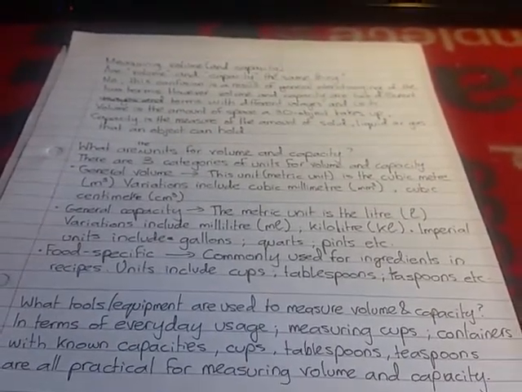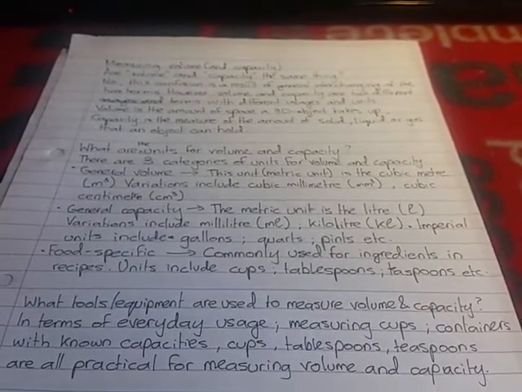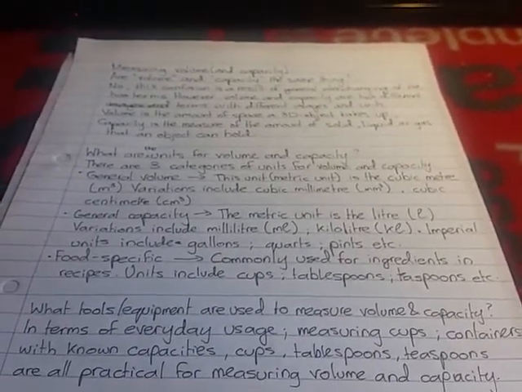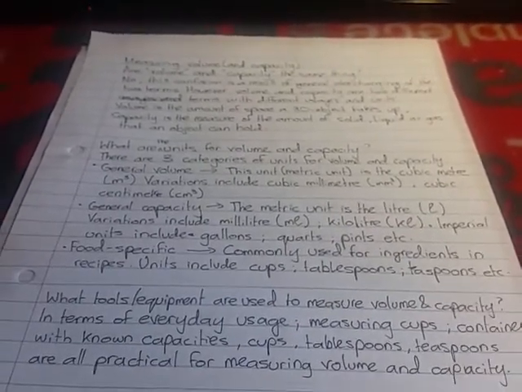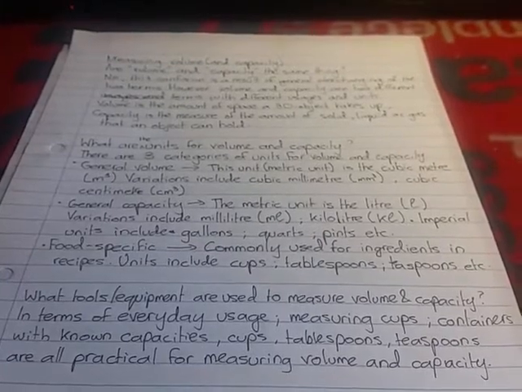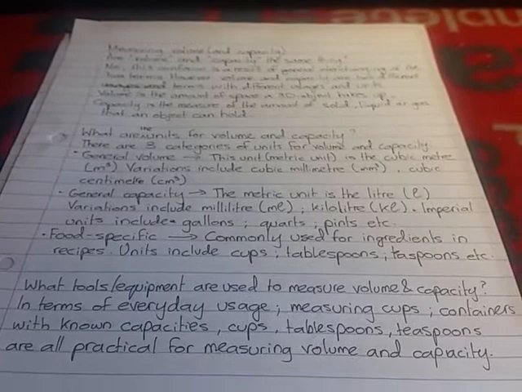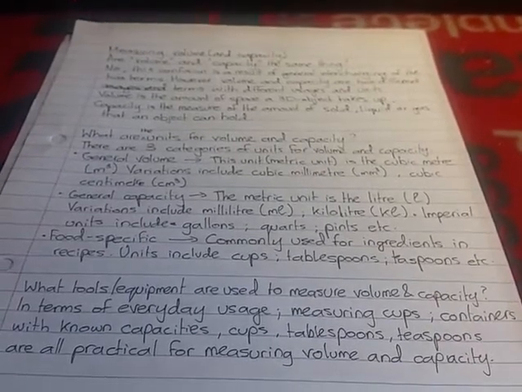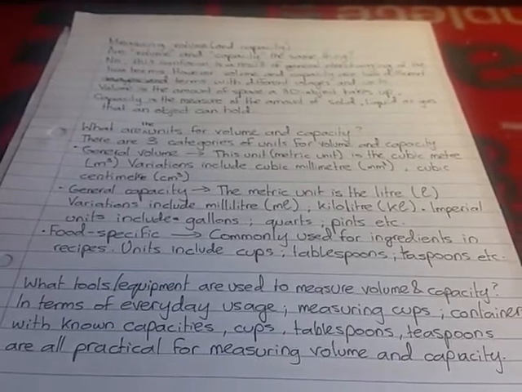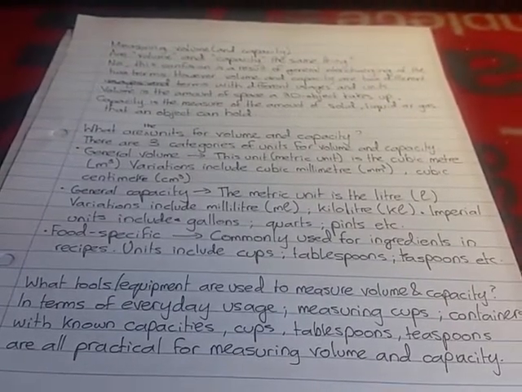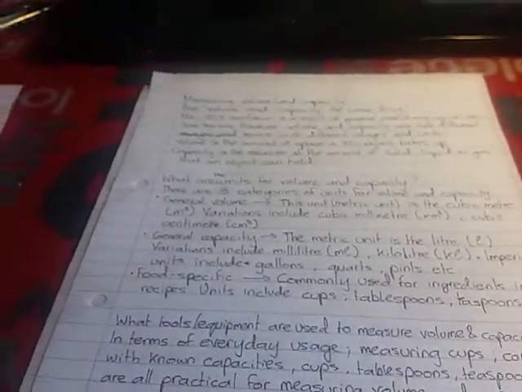You have your measuring cups, tablespoons, teaspoons, and also any container that you know its capacity. Like if you have a 5-liter ice cream tub, you know that tub can hold 5 liters. So that's also something you can practically use in everyday life. All these things are practical for measuring volume and capacity. And that's the third one.